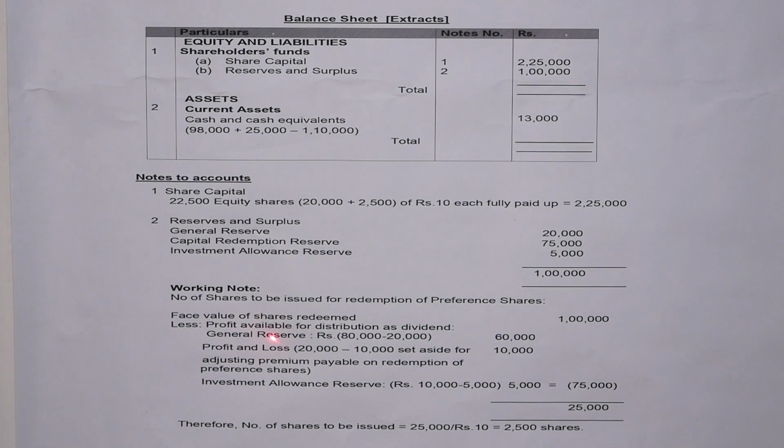Less profit available for distribution as dividend. General reserve 80,000 minus 20,000. Why are we deducting 20,000? Because it is mentioned in the question that we have to retain 20,000 rupees in the general reserve. So general reserve is equal to rupees 60,000.